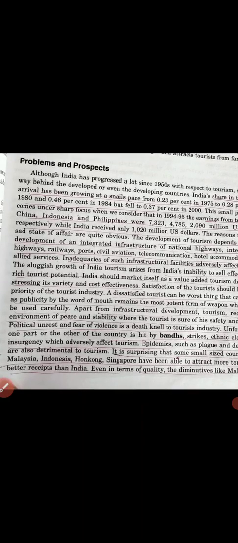India also has an inability to effectively sell its rich tourist potential. Although we can see India is diverse in terms of geography, monuments, as well as other places of tourism, it's unable to sell its rich tourist potential. It should market itself. There should be more marketing of Indian tourism, and India's potential should be represented as cost effective and having great variety.